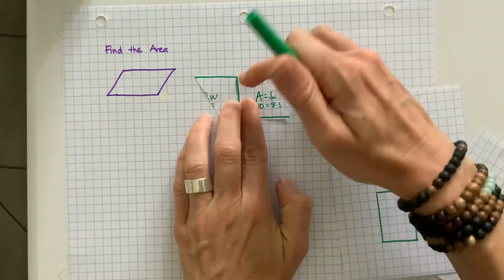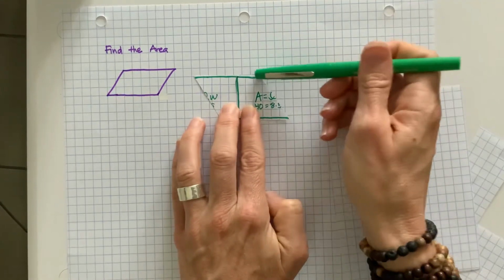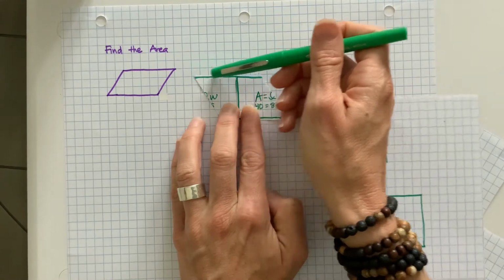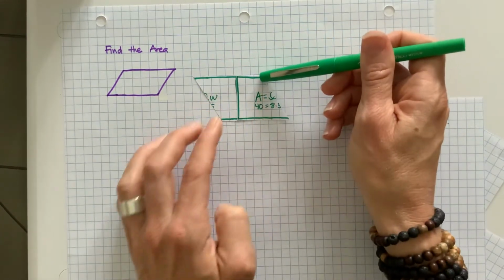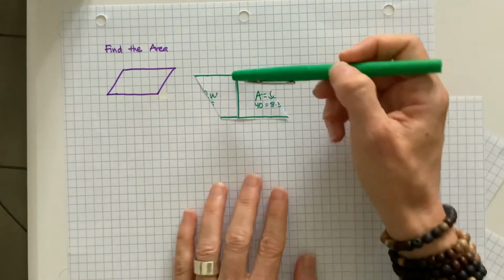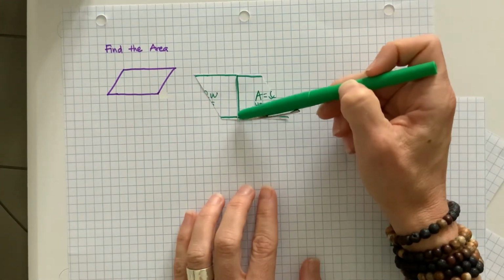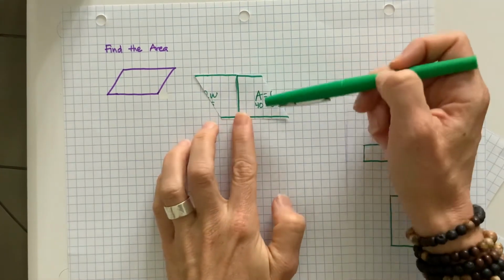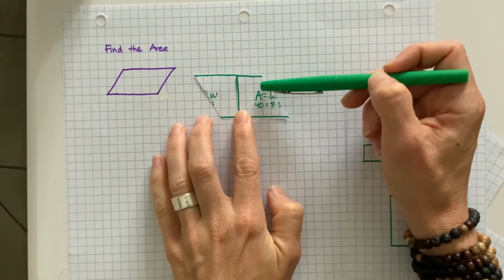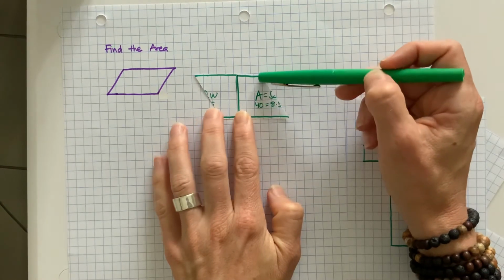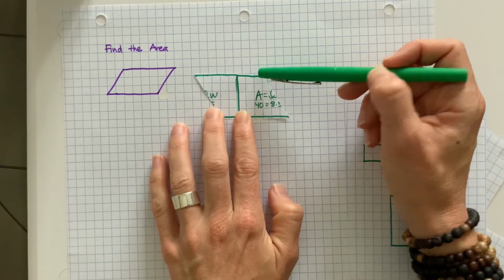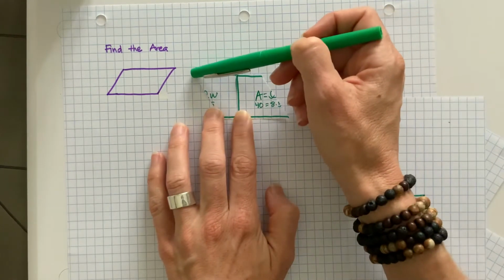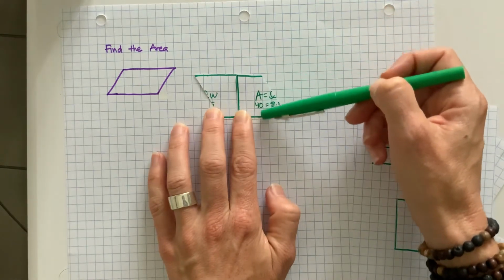If I count my length, 1, 2, 3, 4, 5, 6, 7, 8, I still have a length of 8. Now, I also know that I can count up the height of my parallelogram. So I can count 1, 2, 3, 4, 5. It still has a height of 5. So to calculate the area, I can still do 8 by 5.